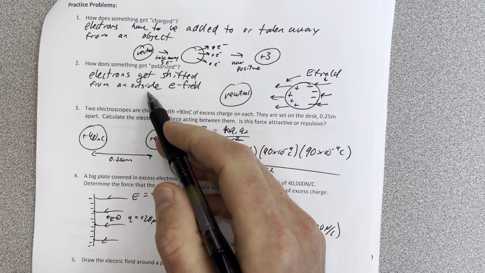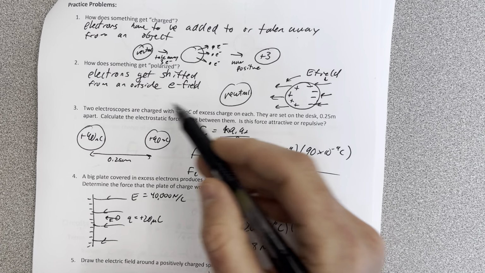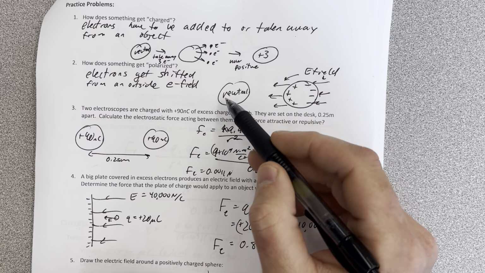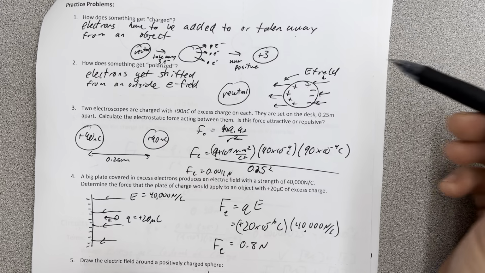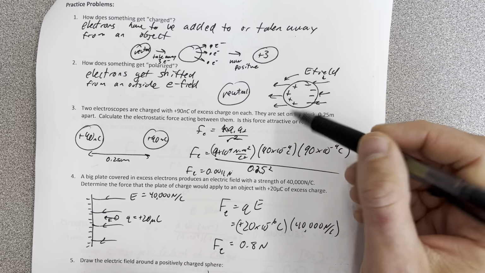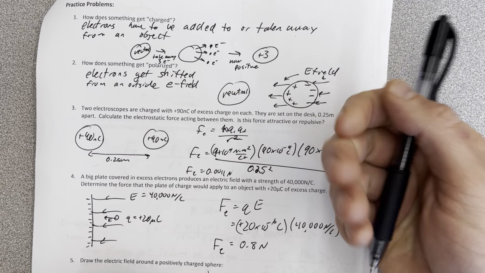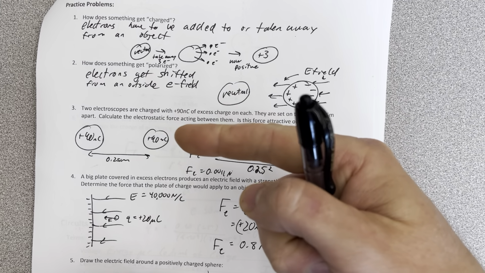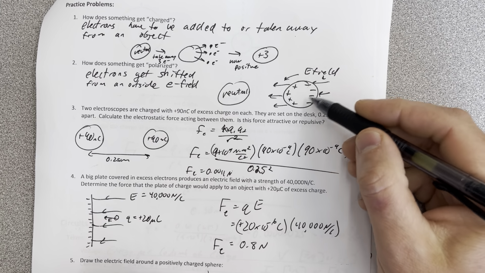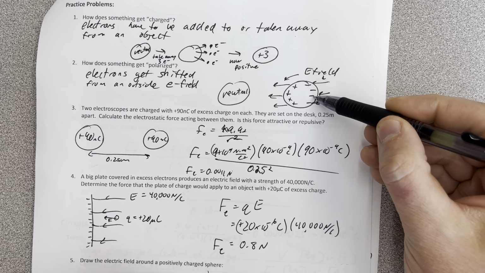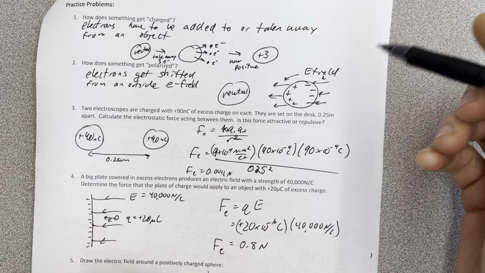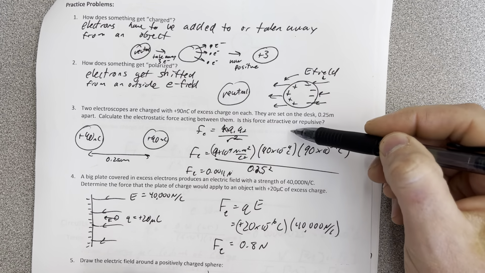How does something get polarized? Electrons get shifted from an outside E field. So you start off with something neutral. If you put this object near something that's making an electric field, the electrons are going to get drawn upstream. The protons are going to get pushed downstream. The protons don't actually move, but you almost want to think about these 4 electrons getting pulled off of these 4 protons. So that's why this polarization occurs.